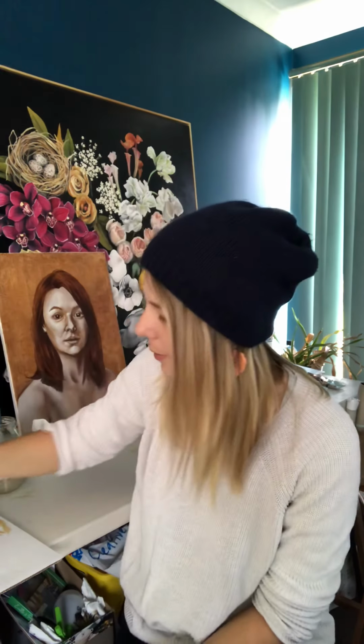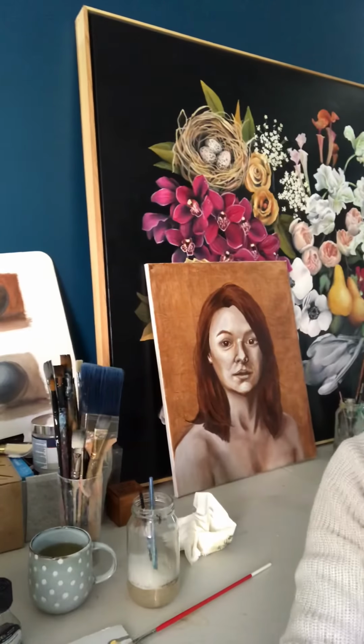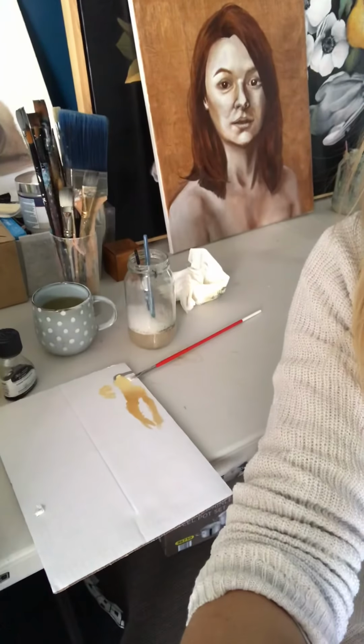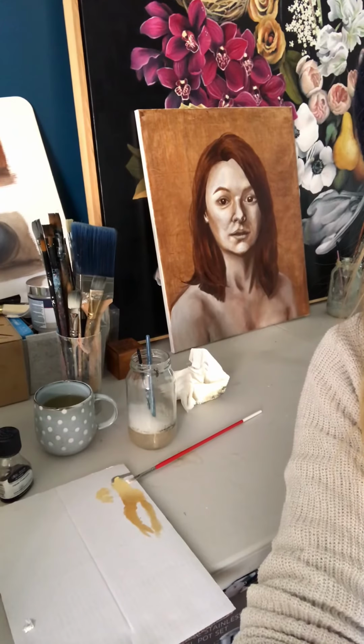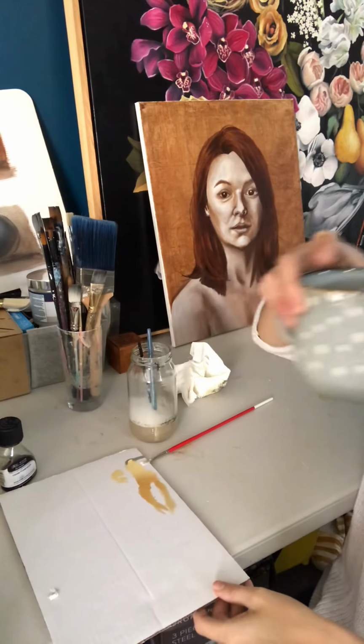I'd suggest using a little bit of liquid or a little bit of linseed oil just to help lighten up your oils a bit. Okay, I'm going to move the camera so that you can see what I'm doing. Just bear with me. Hopefully you can see that okay.